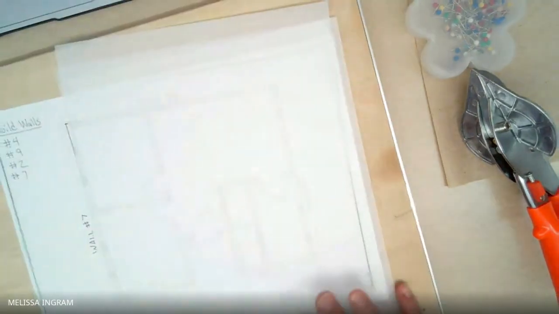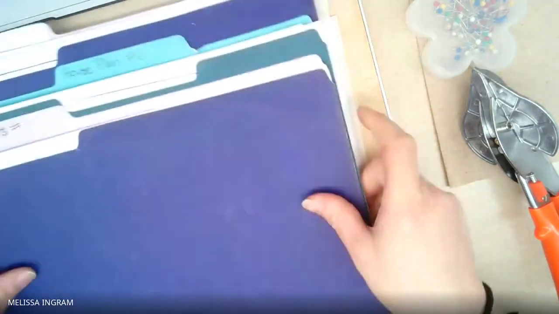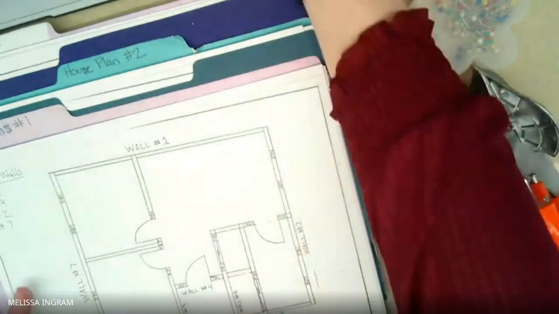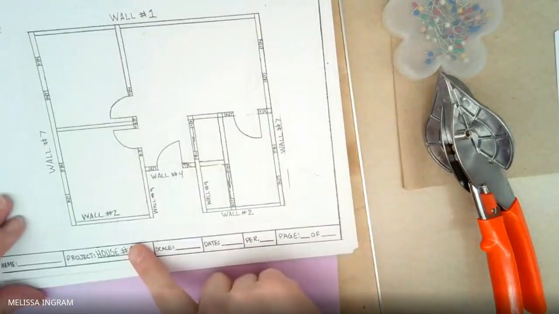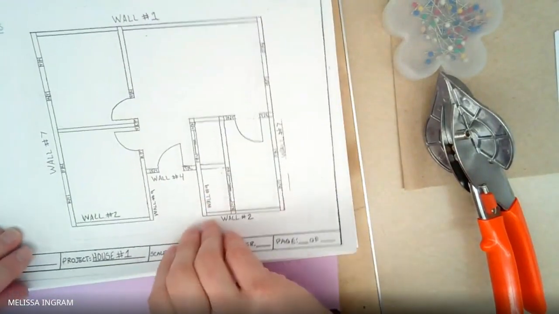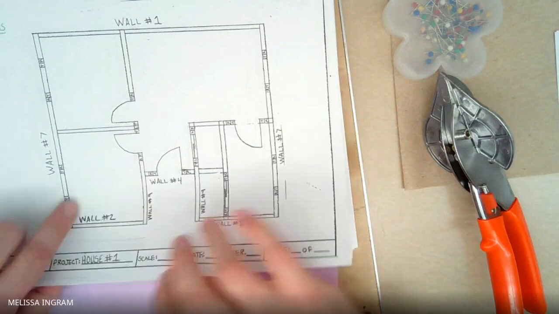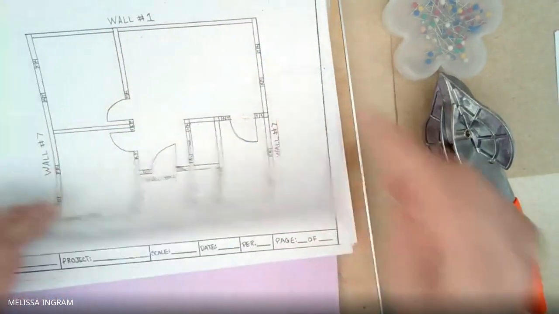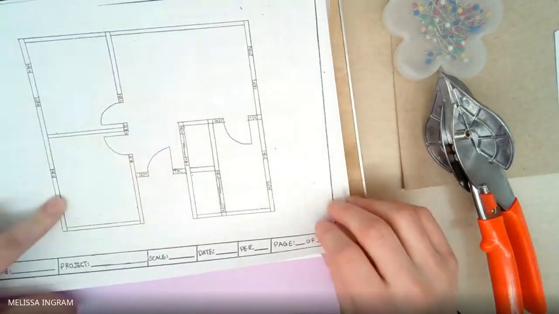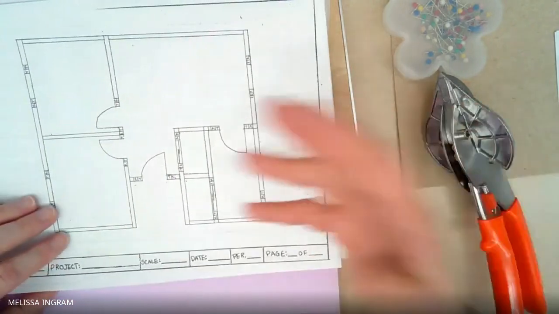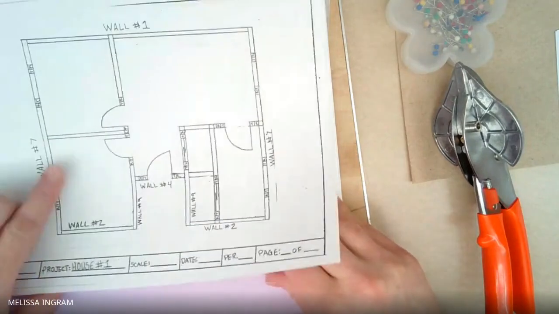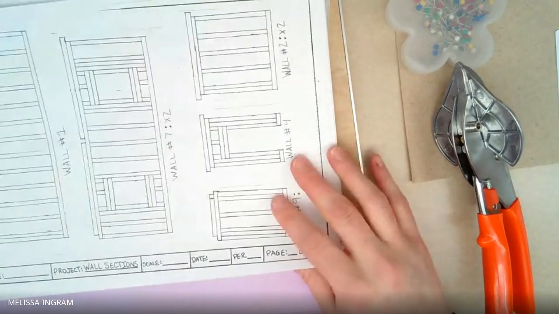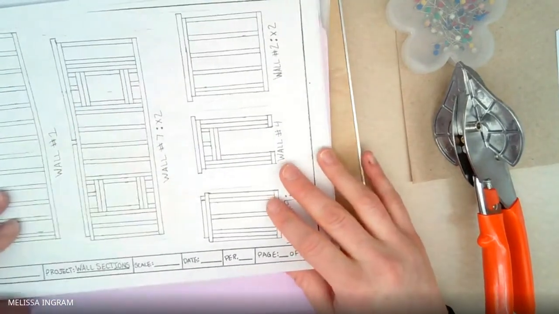With your house plans, if we look at house plan 1, it is just a square house, and it says house plans 1 down here at the bottom. Then you have the layout of what the house looks like. And this is a second layout for you to put your layers on or build your house, that way we're not losing the cover page. And then you have your wall sections in there as well.